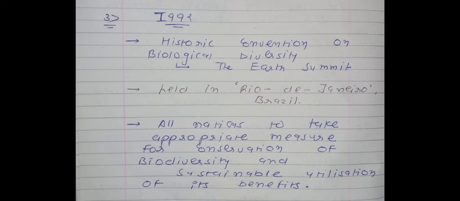Okay, the place would be Rio de Janeiro, Brazil, and it is said in this summit all nations should take what? Appropriate measures. For what? For conservation of biodiversity. So conservation of biodiversity is one thing, and the second one is sustainable utilization, which means use of its benefits. Okay, so you will remember the key points: 1992, the historic Convention on Biological Diversity, and the name of the convention is the Earth Summit, held in Rio de Janeiro, Brazil.